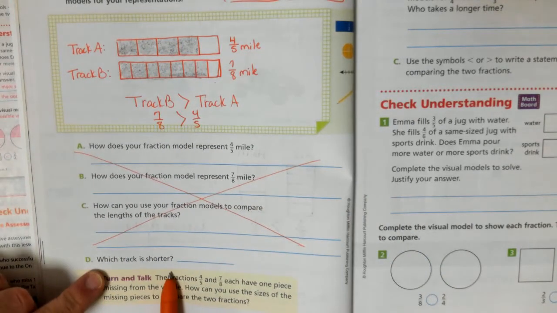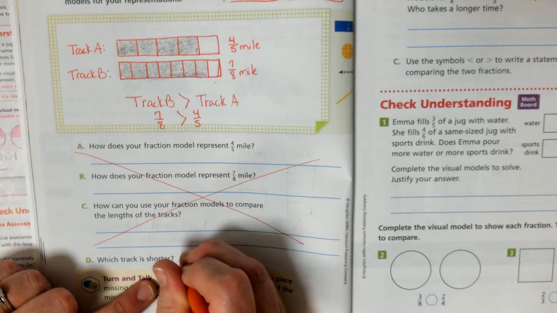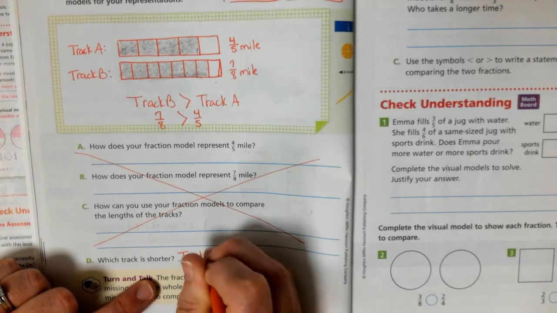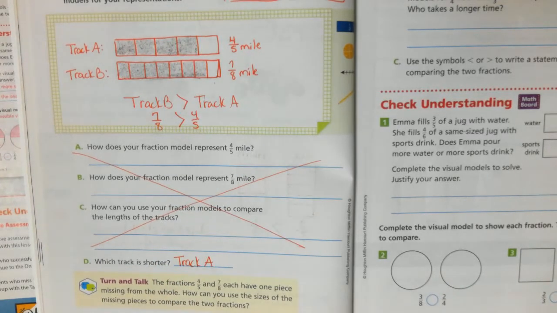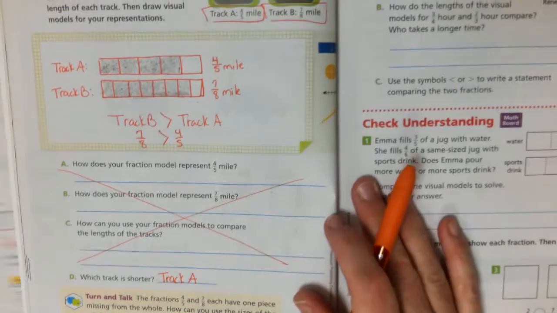But which track is shorter? Track A is shorter. Right? Because 4/5 is less than 7/8. So track A is shorter. Okay? Alrighty.